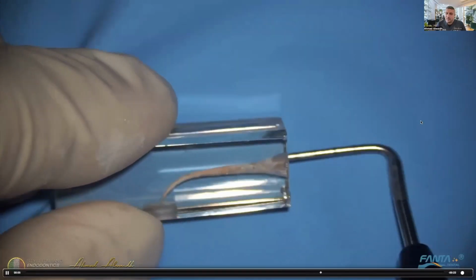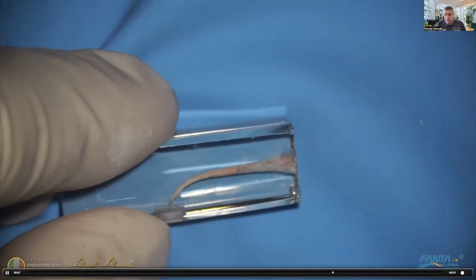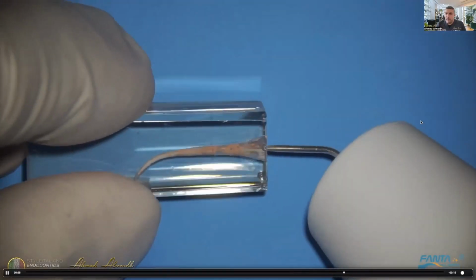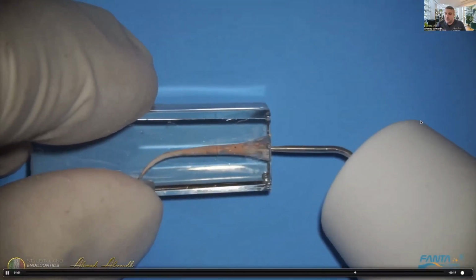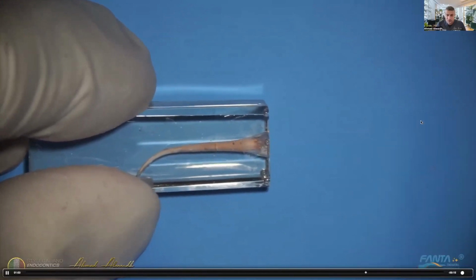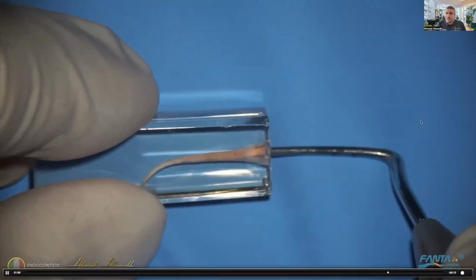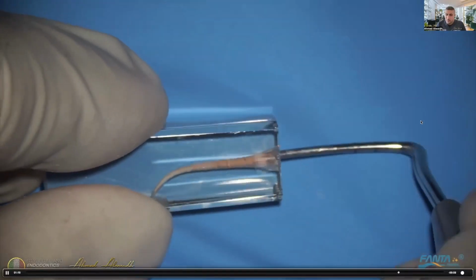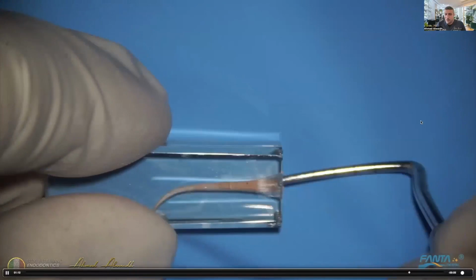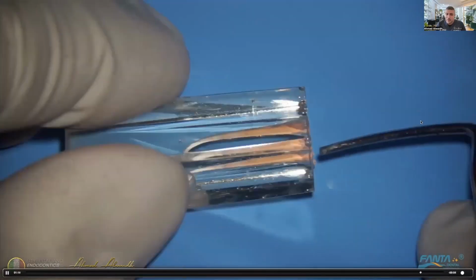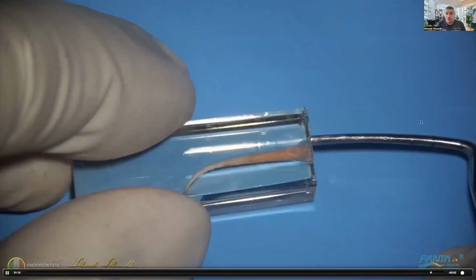And then we will do the coronal third. Most importantly, we compact until the gutta-percha cools down to prevent the shrinkage. Now, we have a complete three-dimensionally obturated canal. All the anastomoses, all the complexities of the canal should be obturated.